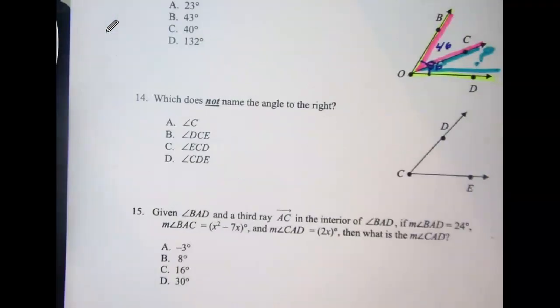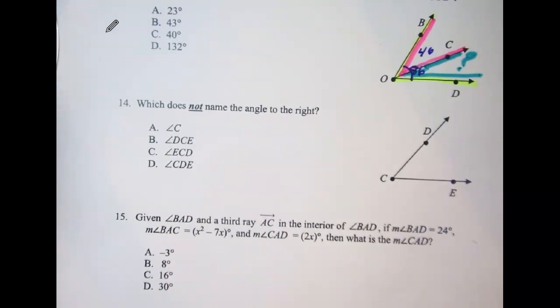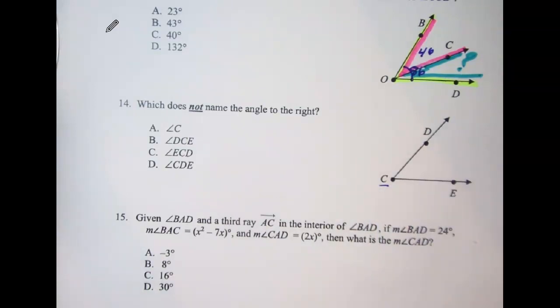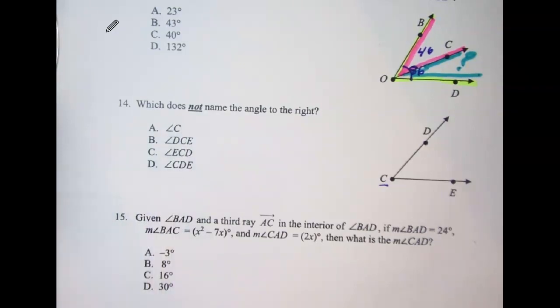Okay, 14. Which does not name the angle to the right? So remember, we talked about when we name an angle, we can use the vertex, which is the middle point. And we can also use points on there, but just a reminder, this vertex needs to be in the middle or by itself. So that should help. Which one of these is not the correct way to name it?